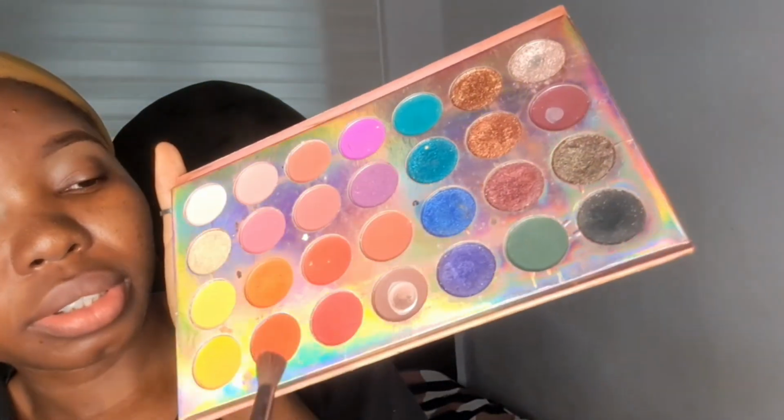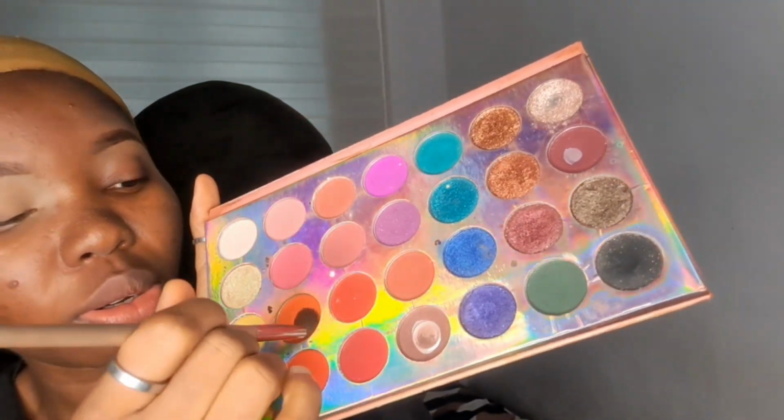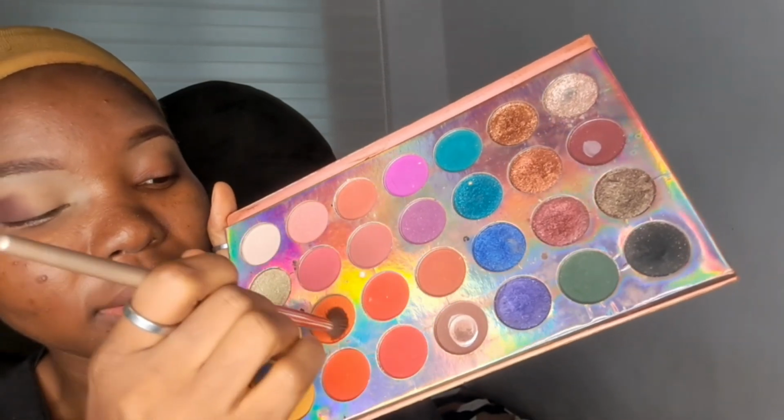I want use orange as my transition color. I go use my blending brush, go take them, dust out the excess. Then I go in. See as this line where they very sharp and it's not looking fine. I go use and soften them now. And I go in a circular motion. This side, this one they take time, so you take your time.